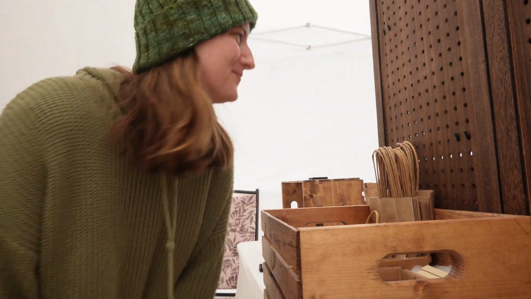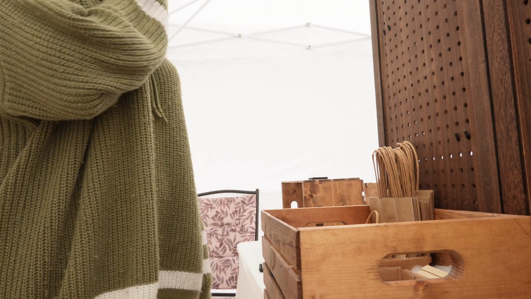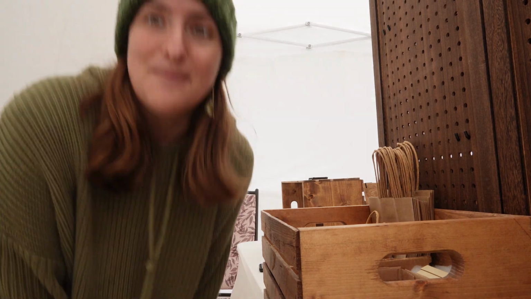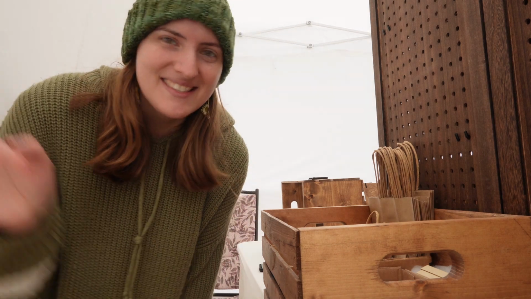It's awkward. So it's 10:45. Doing a quick check-in. I got everything set up. Had one sale so far. It was an index card notebook, so it's a bit chilly. I have all the sides up, and of course they're blowing in, which is so fun.